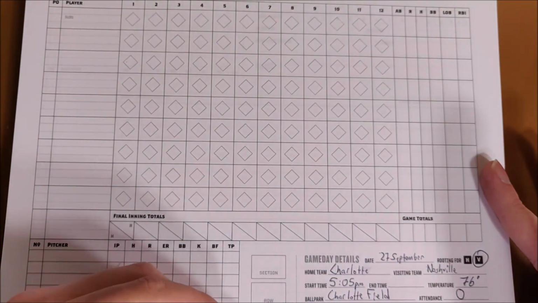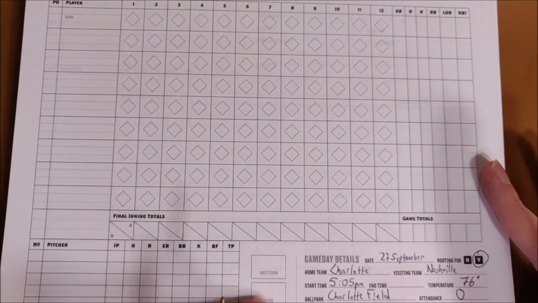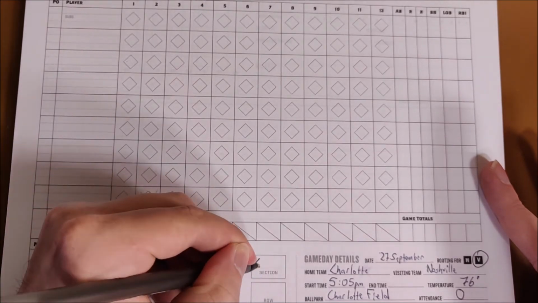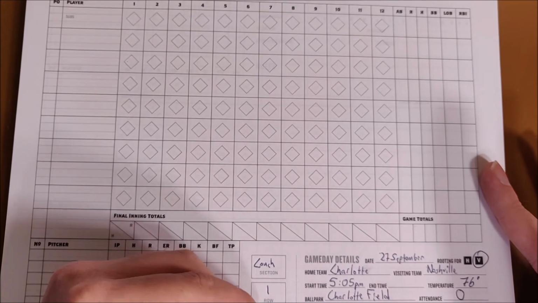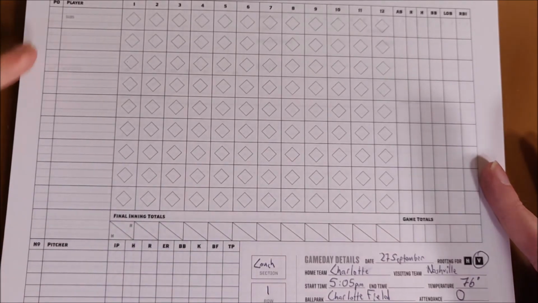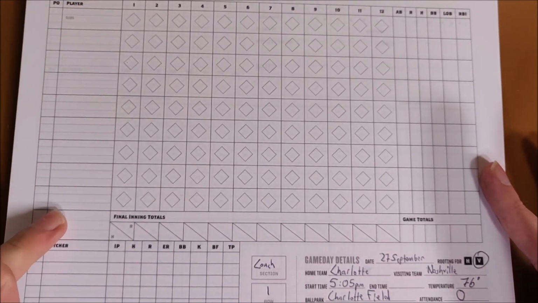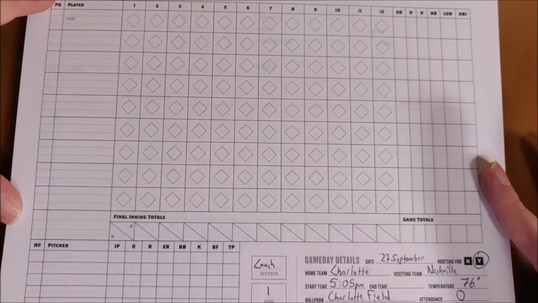Attendance 0, no fans in the stands for this one. And I always like the spot in the middle where I'm watching from. Let's say we're watching this on TV, so couch 1, row and seat. And now we will start outlining the players from the top as we get the starting lineup going.